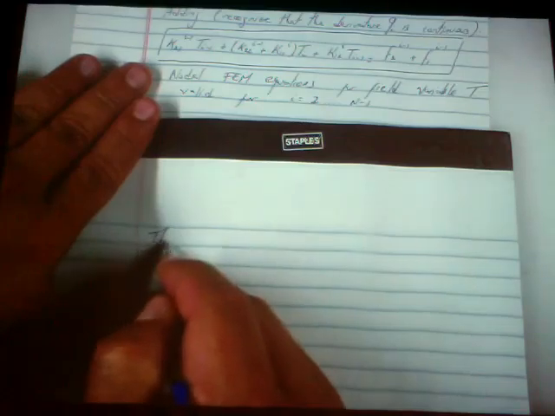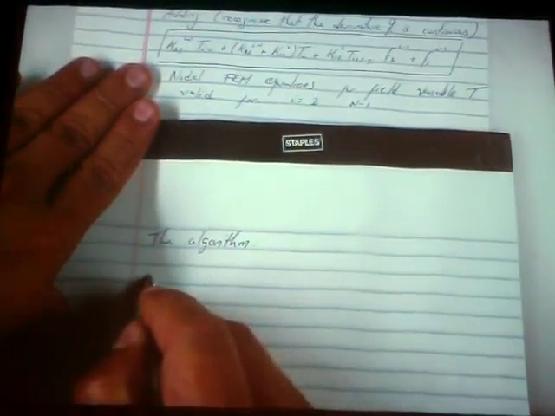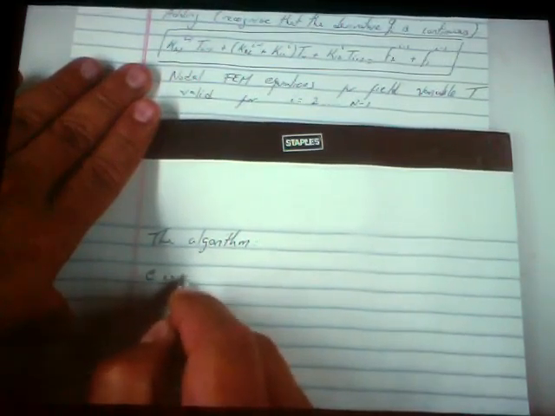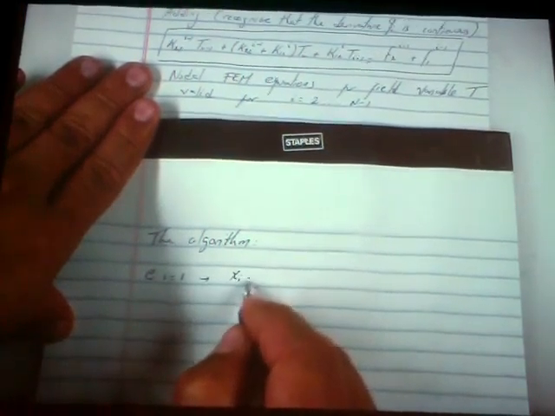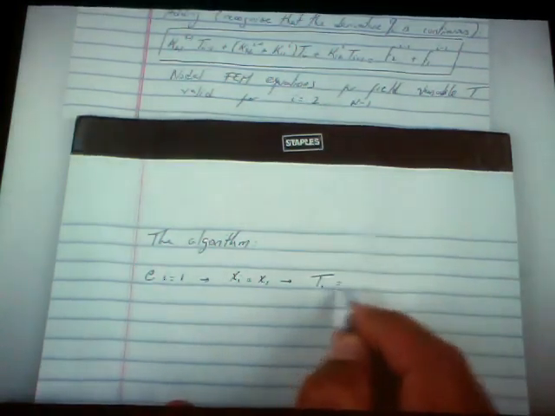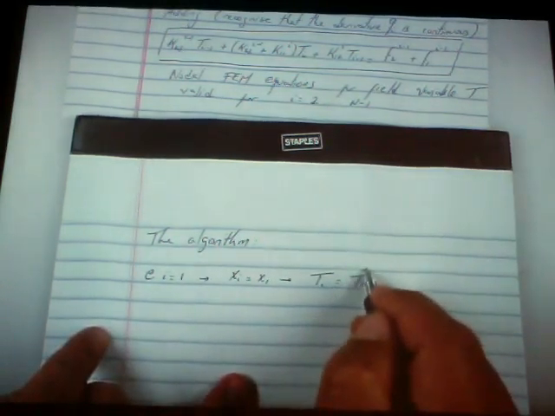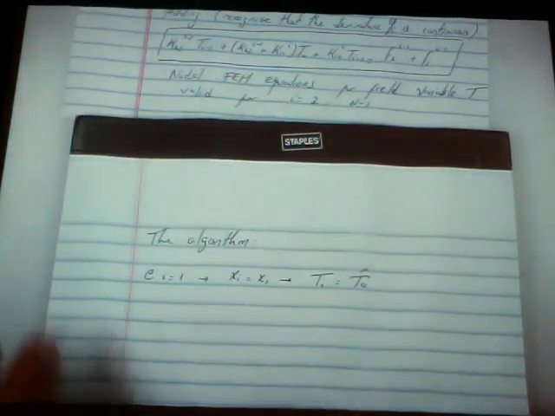So essentially the algorithm will look like this. At i equal 1, xi equals x1, temperature Ti is equal to the imposed temperature.